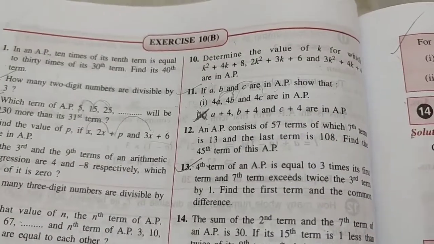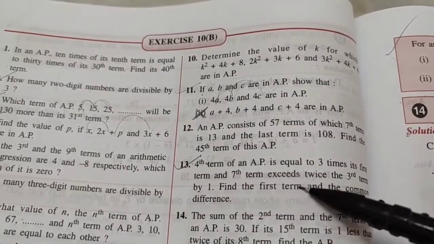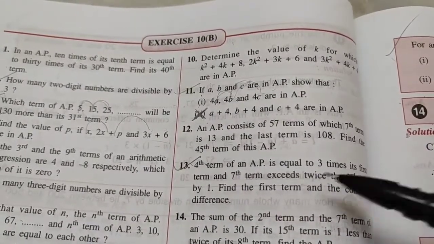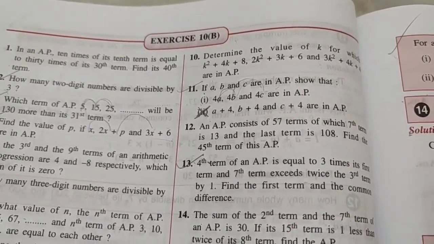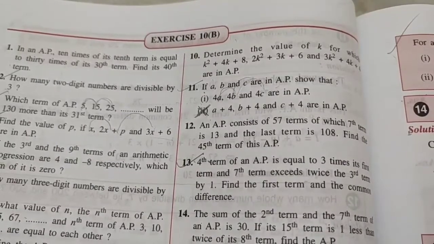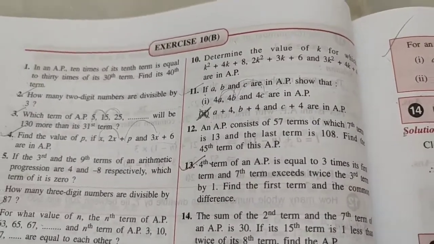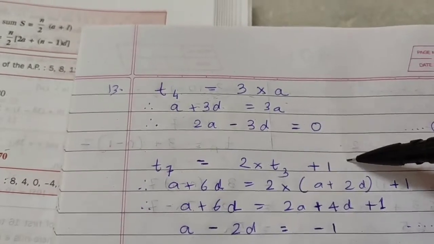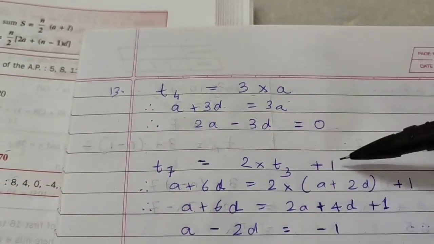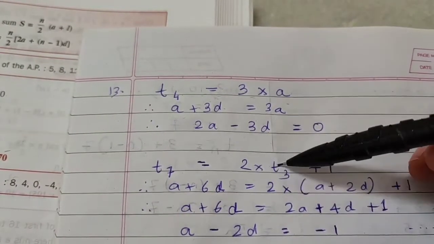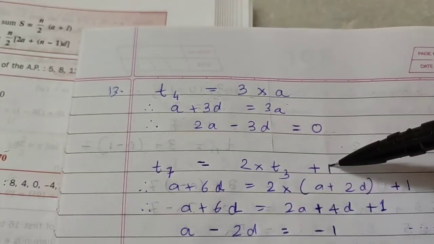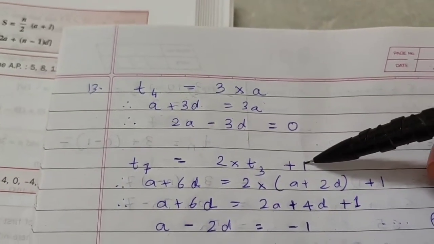Second condition given in the question is the 7th term exceeds twice the 3rd term by 1. Now try to write the equation on your own. Try it on your own. Did you get this equation? The 7th term exceeds twice the 3rd term by 1. If you got it right, good job.